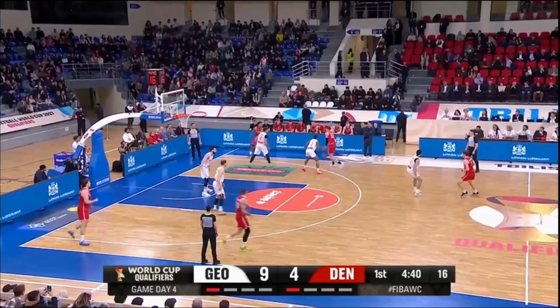Today, I'll be breaking down the game between Georgia and Denmark on the 2nd of March 2026.